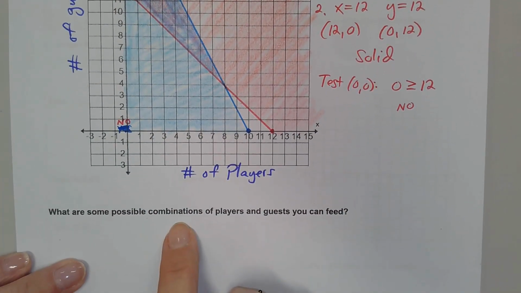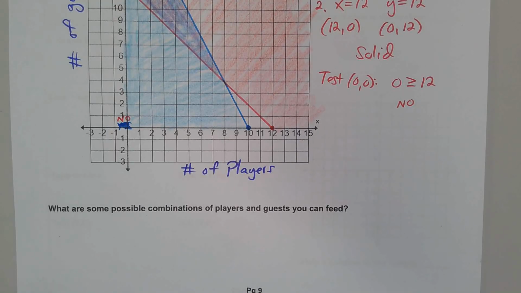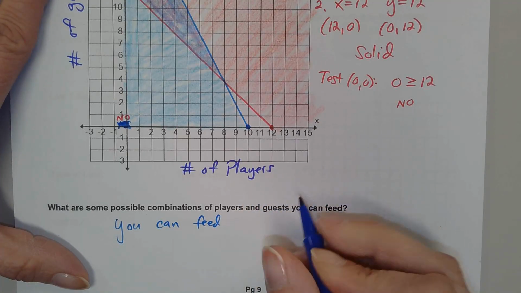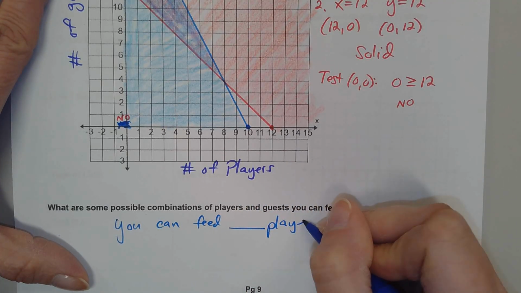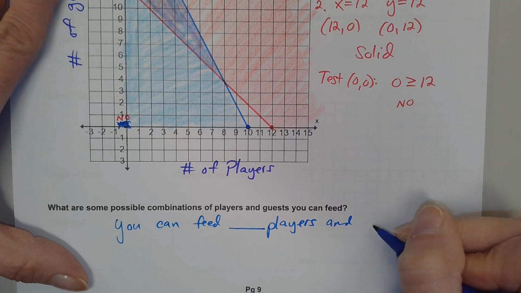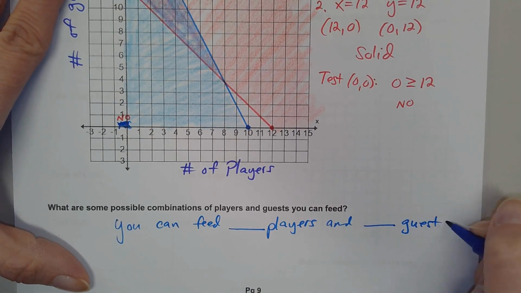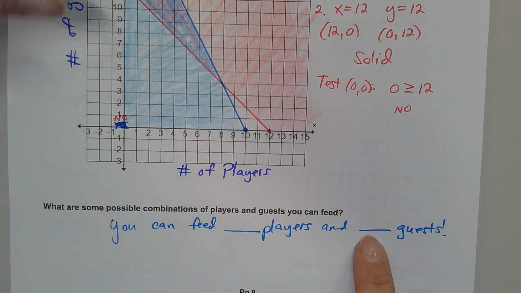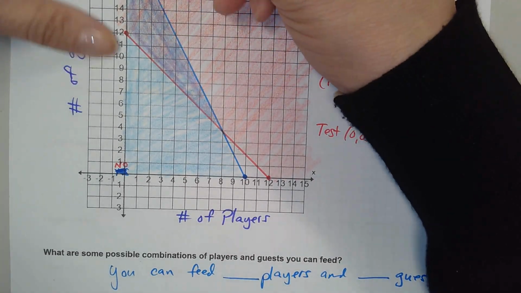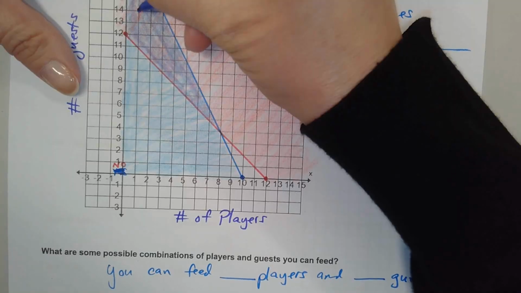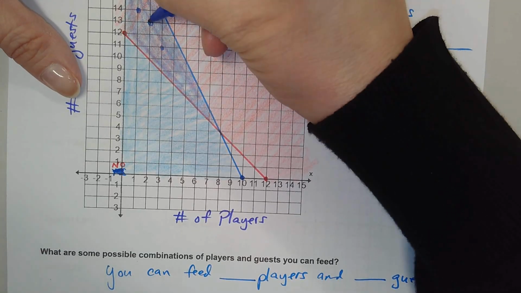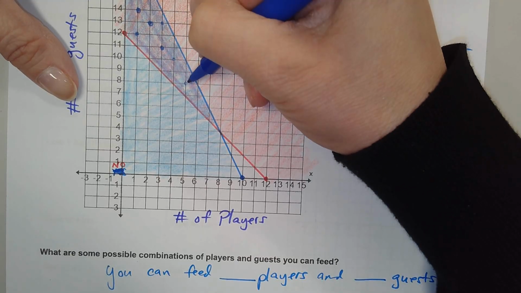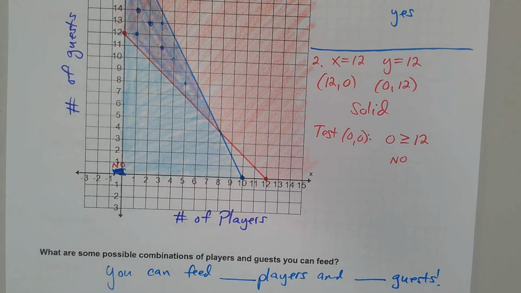And what are some possible combinations of people you can feed? You can feed how many players and how many guests? There are infinitely many answers that you can put here, but we have to look in the solution region. You can pick any point in here that you want. Any of these combinations will work. Pick one from the solution region and put your answer in the blanks.